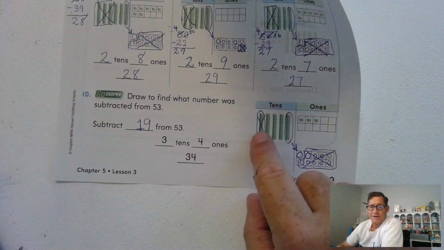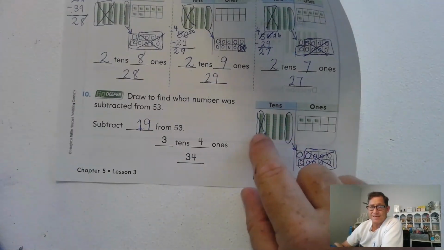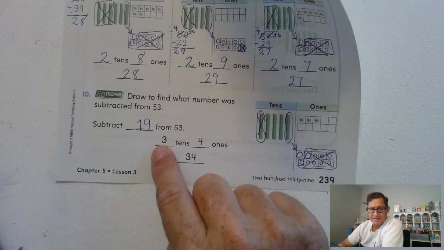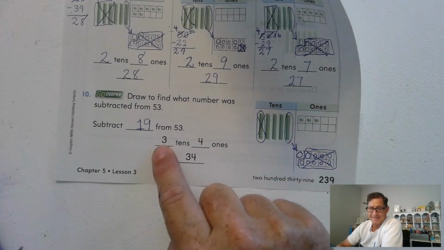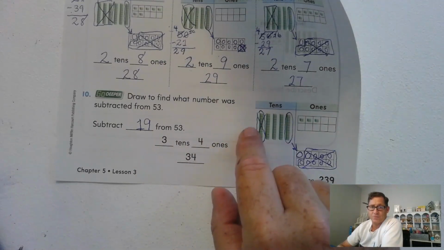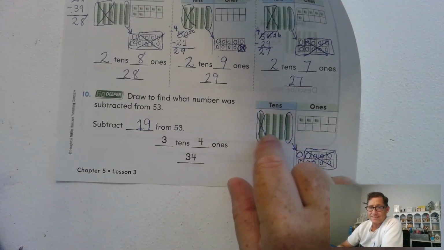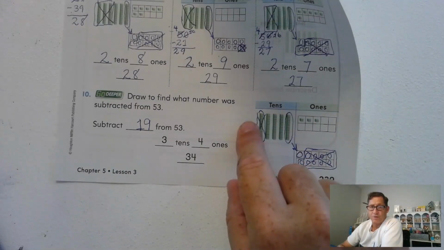Now, if they didn't take away any 10s, I'd have 4 10s as my answer. But it's not 4 10s, it's 3 10s. So how many 10s were taken away? Well, I had 4 10s left. So we take away 1.